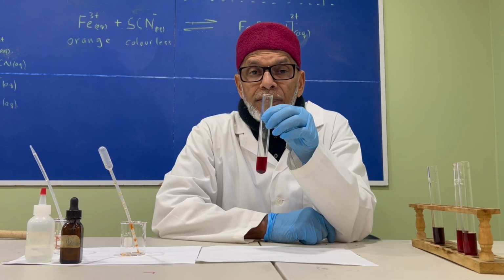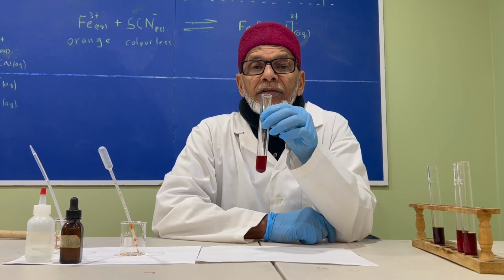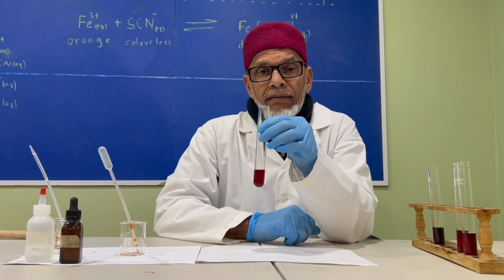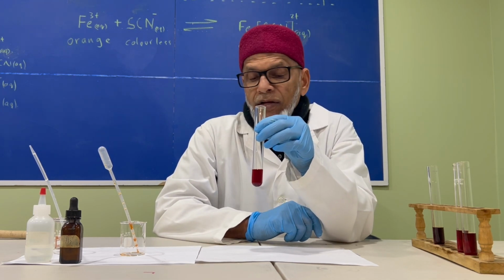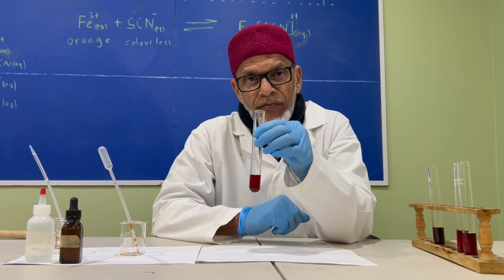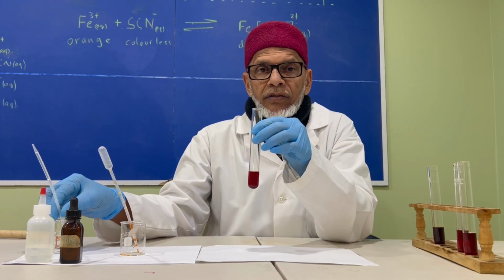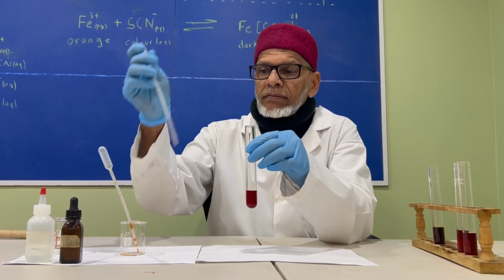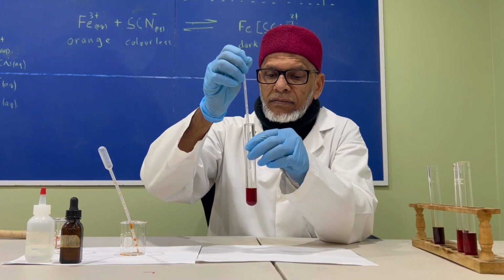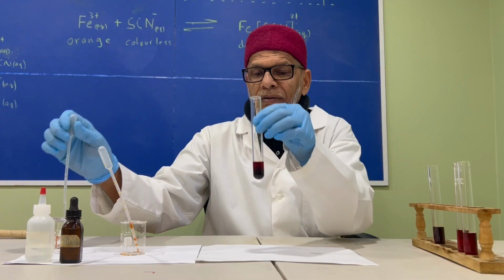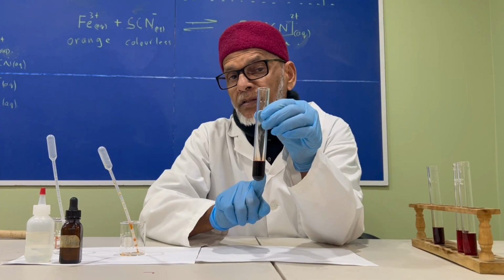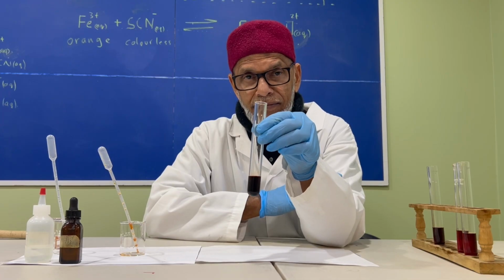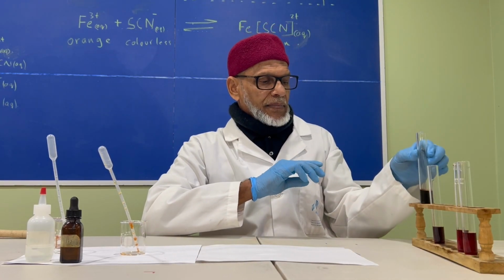In this second experiment, we'll be adding thiocyanate ions to the equilibrium mixture. Again, make a prediction as to which direction you think the equilibrium will shift and what observations will be made. Okay, here we go. What do you observe? Notice how the solution turned darker when thiocyanate ions are added to it.